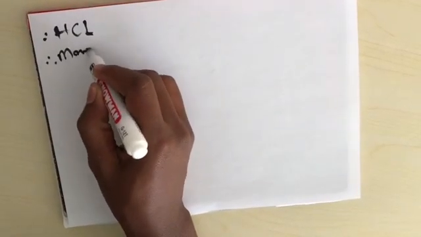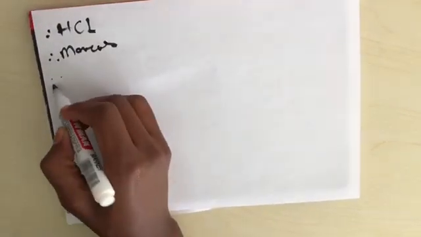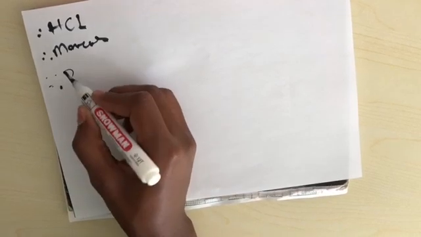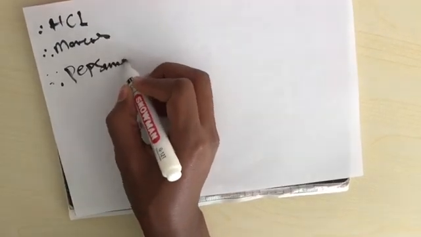When food reaches the stomach, inside your stomach there are also glands that secrete HCl, hydrochloric acid, mucus, and pepsinogen. So the food is now in the stomach.